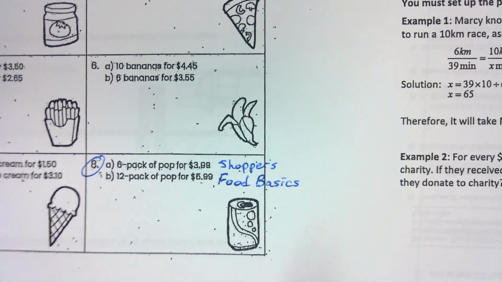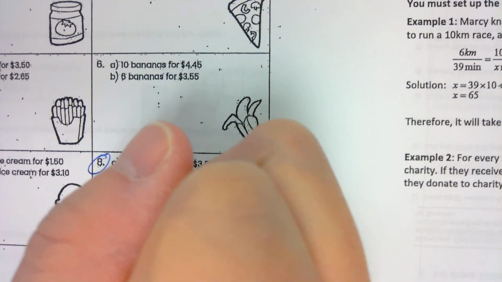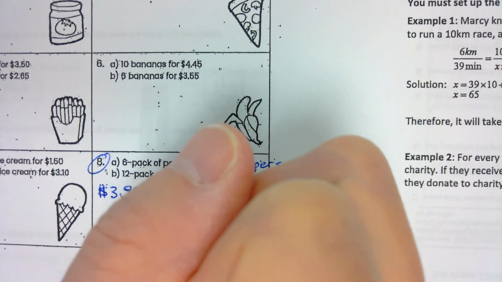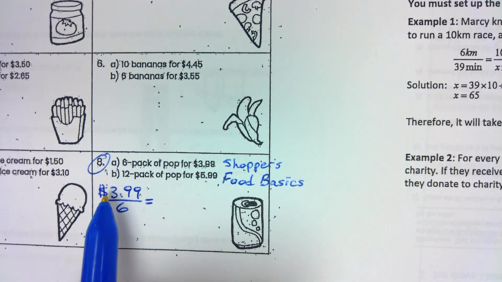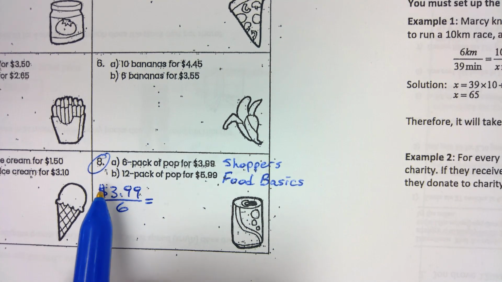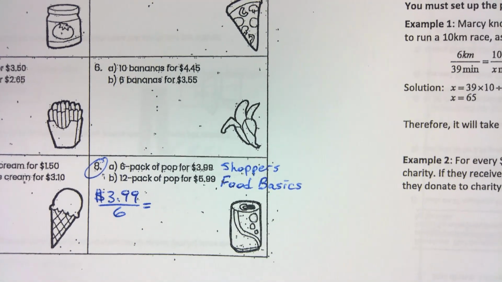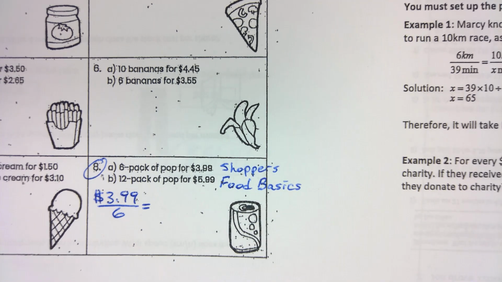Okay, so store A. Let's figure out how much it is. So $3.99 divided by 6. Oh, and also the trick is money always goes first. Money always comes first. It sounds wrong, but all right, whenever you're doing these word problems, money always comes first. Okay, $3.99 divided by 6 cans.